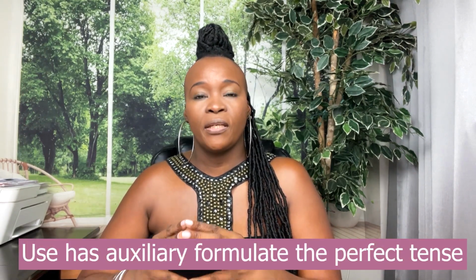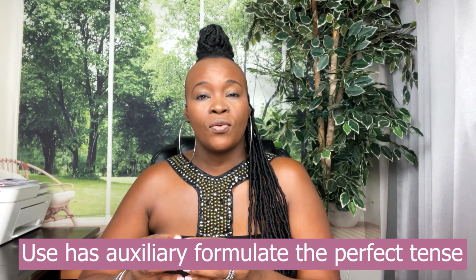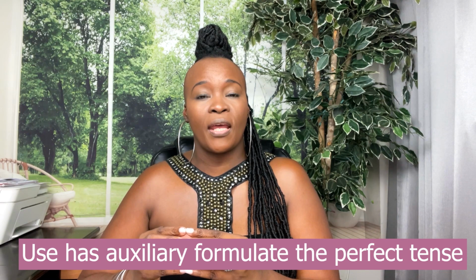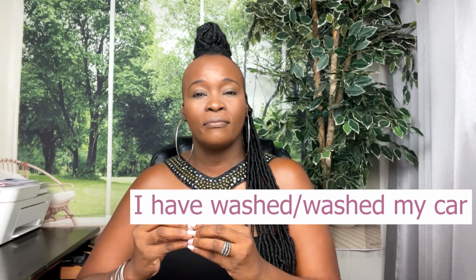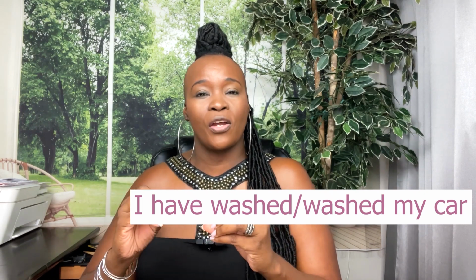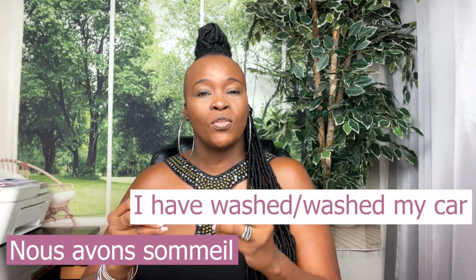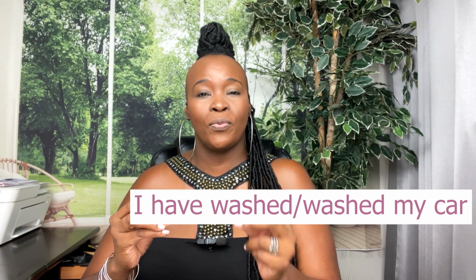Whenever you need to form a compound tense, you will need to use avoir or être to do that. So avoir describes an action that has been done or has occurred. Let's look at some examples. In this example, we have I have washed my car. There are two verbs in this sentence, the verb to have and to wash. The main verb is wash. So we brought in have as an assistant to help provide additional support as an auxiliary verb. That's what I was talking about earlier, to create a compound tense.